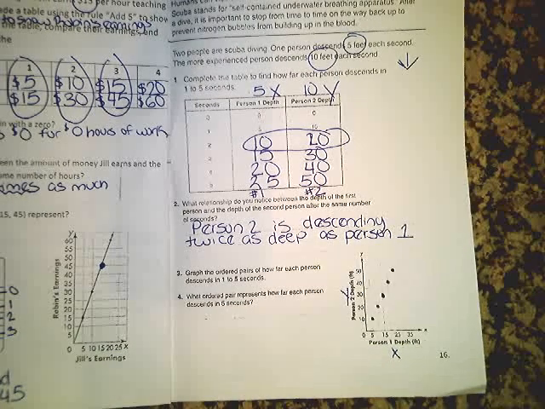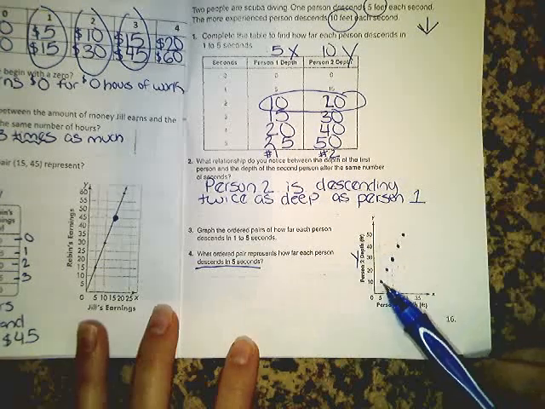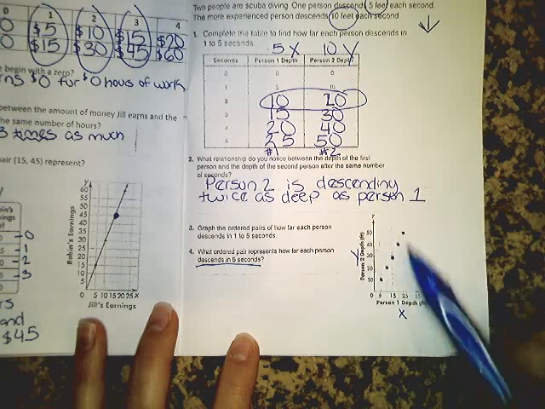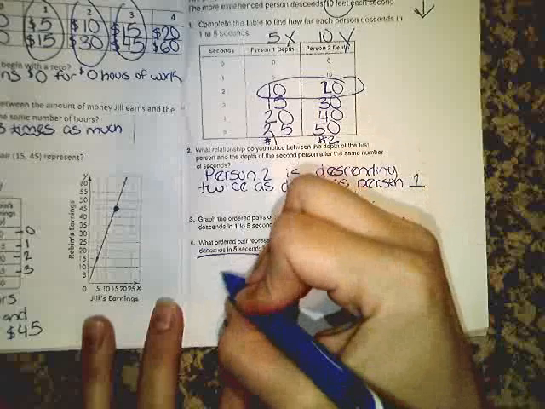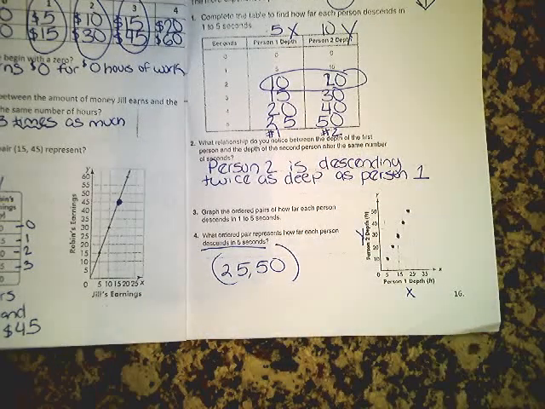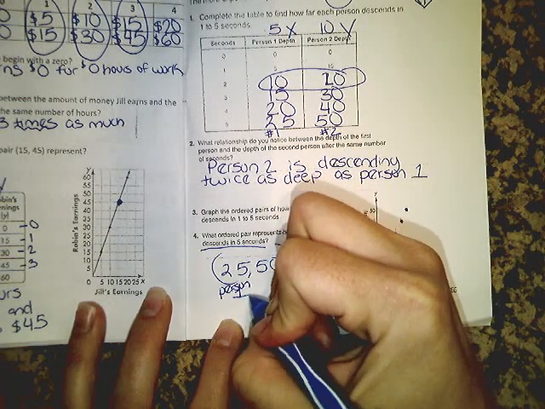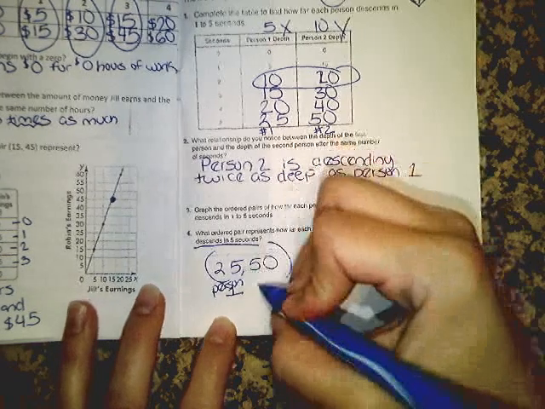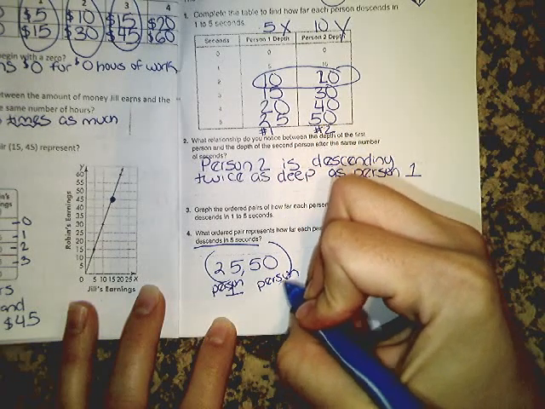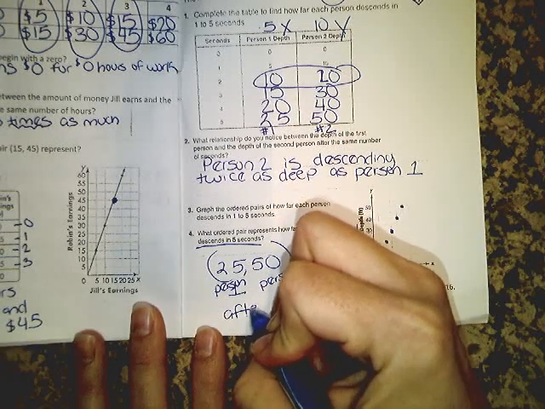All right, so it should look like that. What ordered pair represents how far each person descends in 5 seconds? So we're going to go to the 5th ordered pair. 1, 2, 3, 4, 5. And that shows 25, 50, means that when person 1 has gone 25 feet, person 2 has gone 50 feet, and this is after 5 seconds.